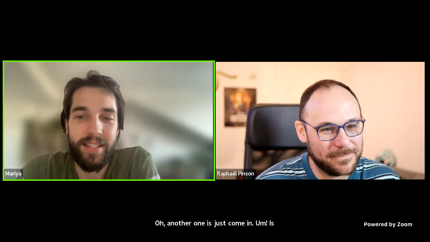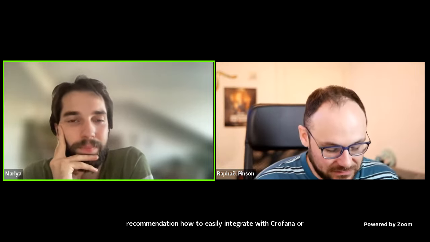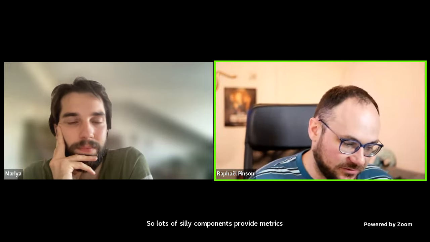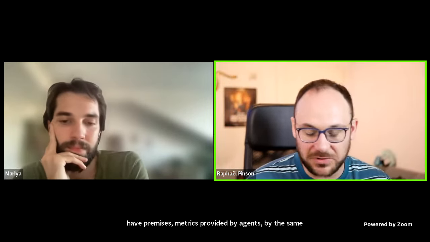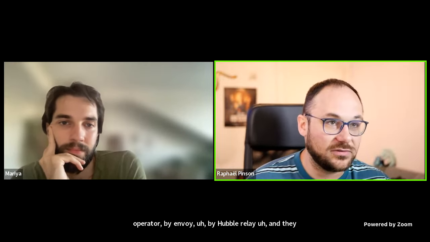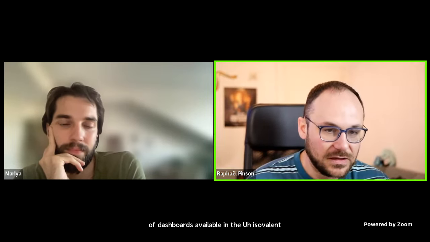Oh, another one has just come in. Is there any recommendation how to easily integrate Cilium with Grafana or Datadog for observability purposes? So lots of Cilium components provide metrics. You have Prometheus metrics provided by Cilium agents, by the Cilium operator, by Envoy, by Hubble Relay. And there are dashboards that already exist. There's a set of dashboards available in the Isovalent organization on the Grafana website. As for Datadog, you can try to mimic the dashboards that exist. I'm not sure there's some out of the box.